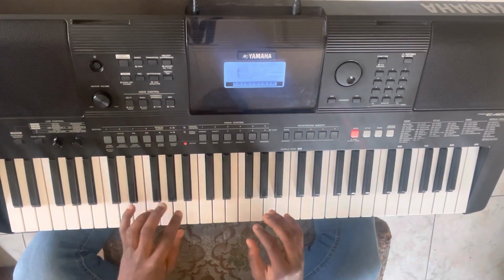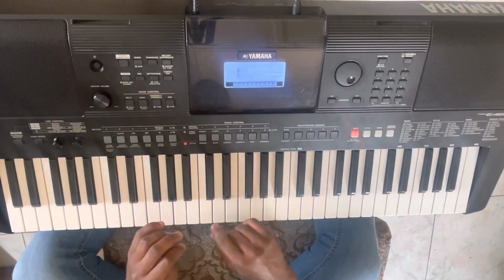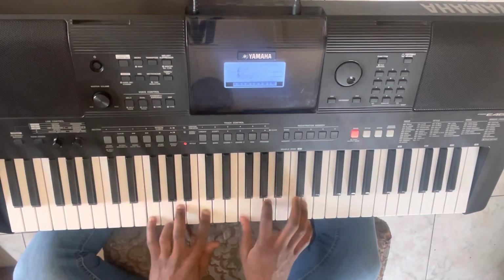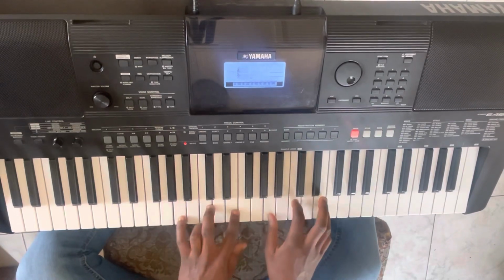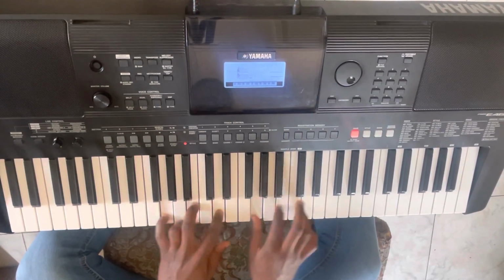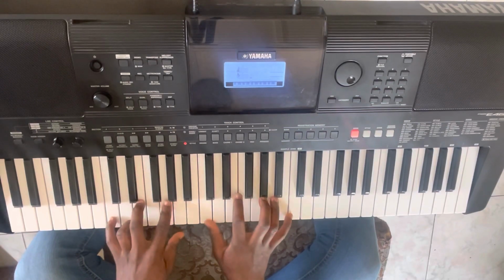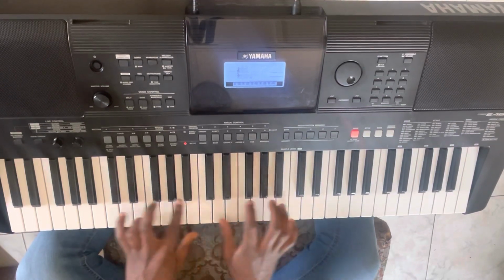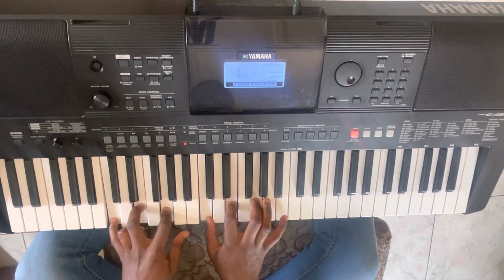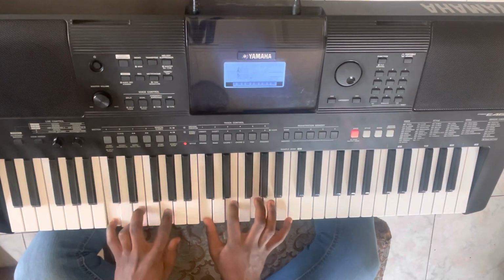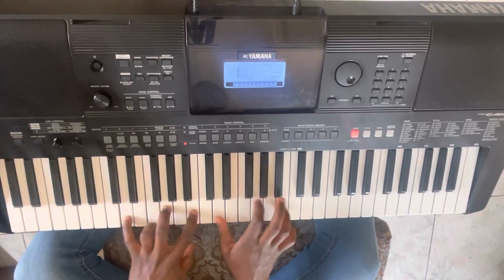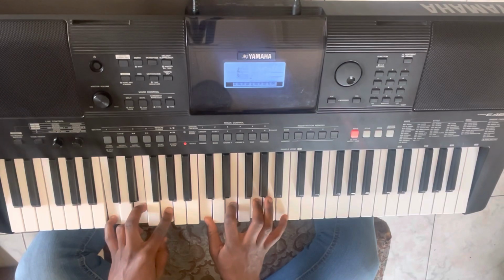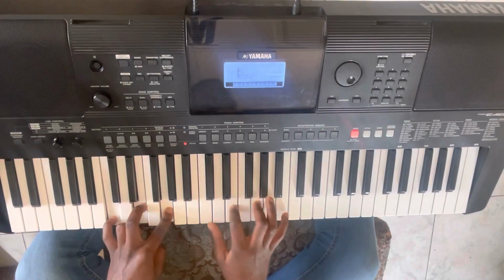So the inversions basically help you to limit your movement. For instance, if I want to play do, fa, so, la, fa, so, do, and then I play it do, fa, so, la, fa, so, do. With the inversions, I can limit my movement and just play do, fa, so, la, fa, so, do, which is easier and better in terms of the movements of your hands around it.